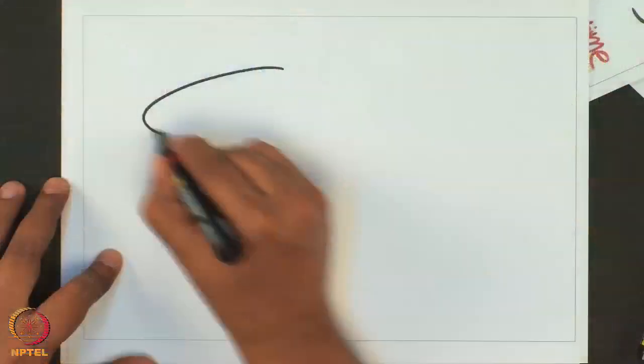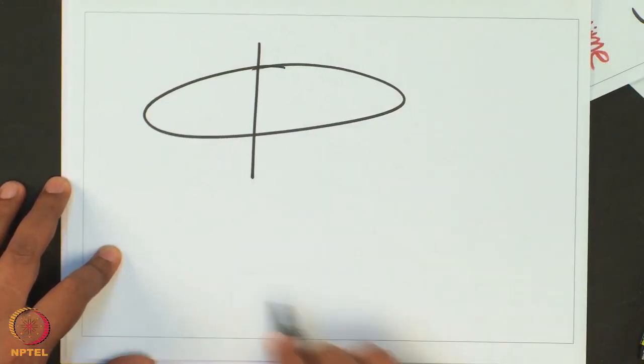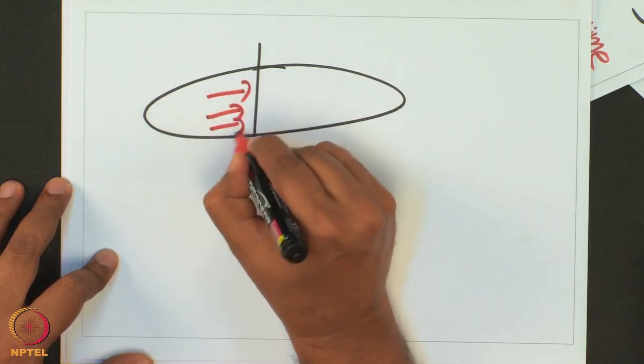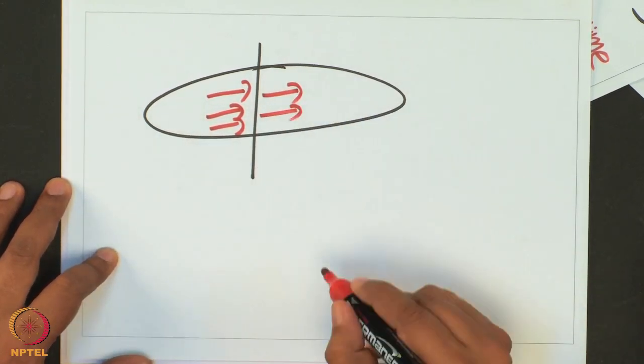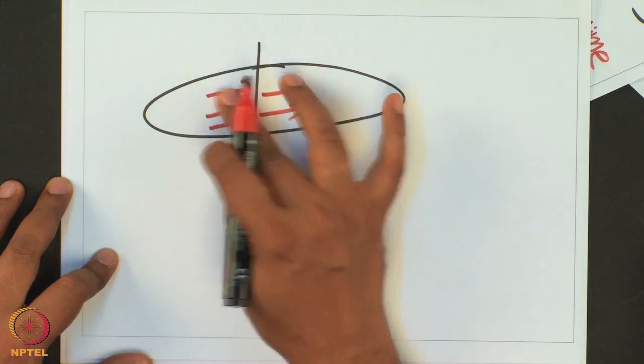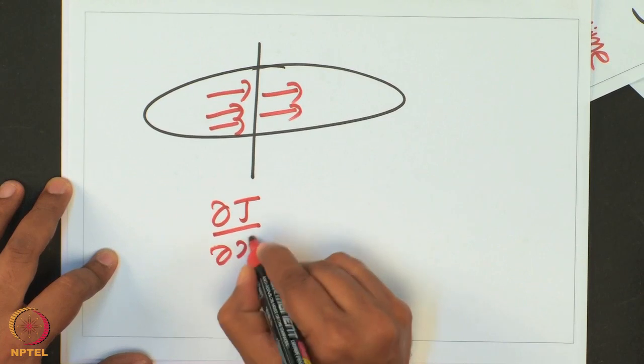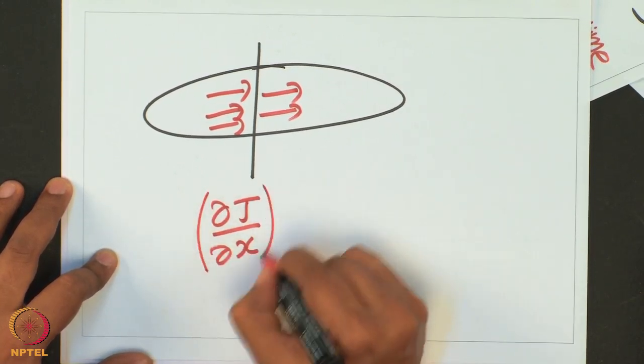That is del J by del x. At any point in the cell, take any point in the cell and look at the flow that is coming in and the flow that is going out. So J here and J here.